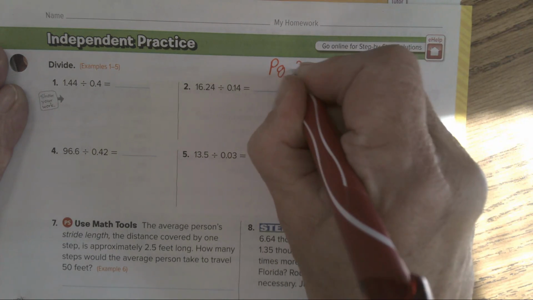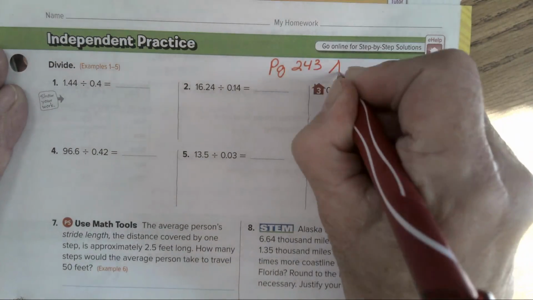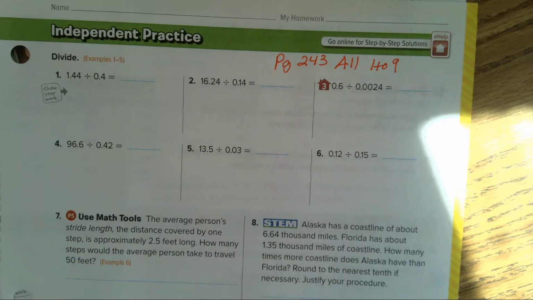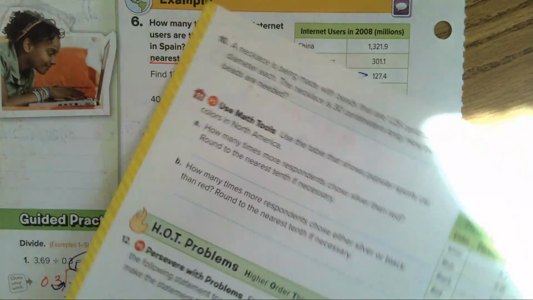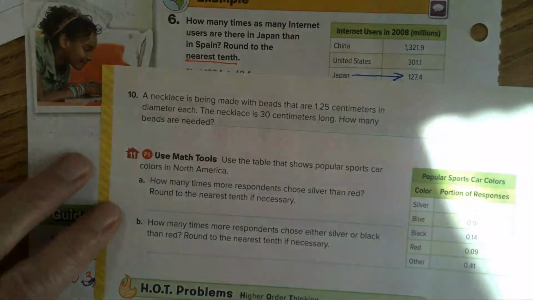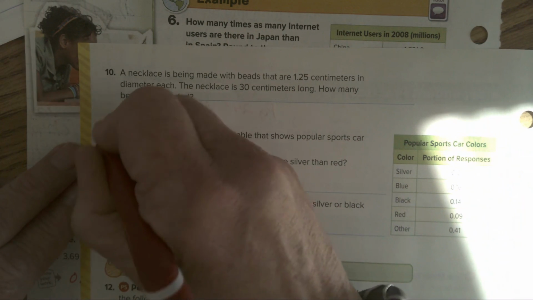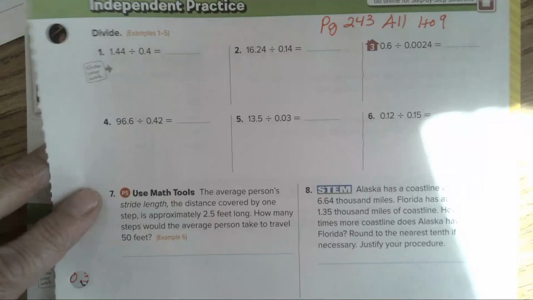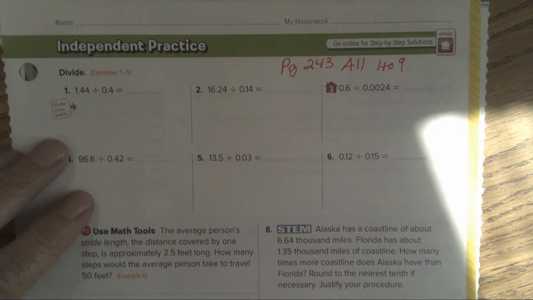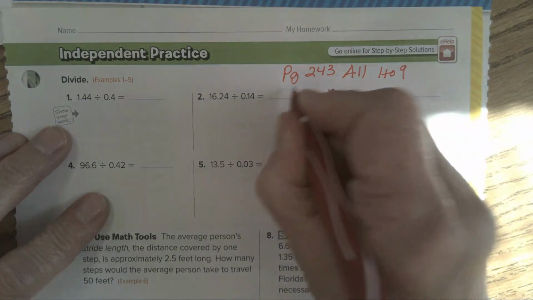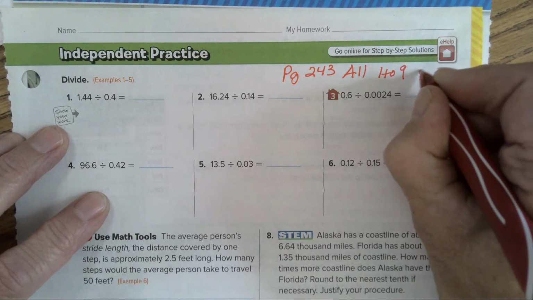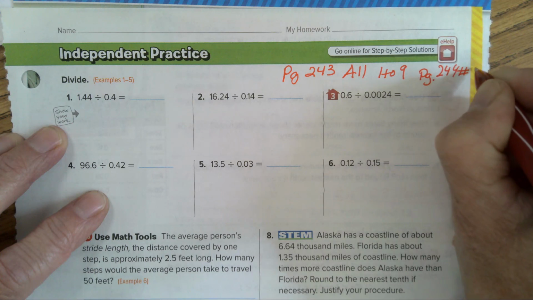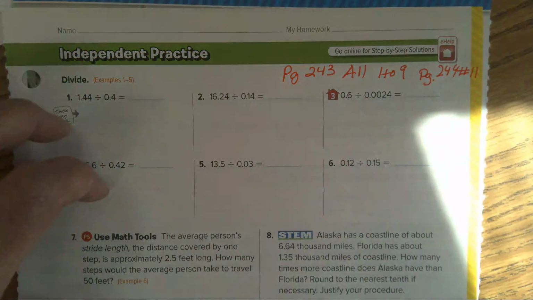Page 243, all 1 to 9. On page 244, there is a house problem and you need to do problem number 11. That'll be all. So your homework assignment, 243, 1 to 9, and then page 244, number 11. And that will be your assignment.